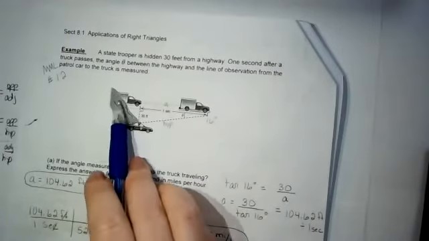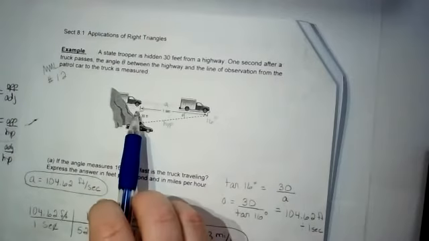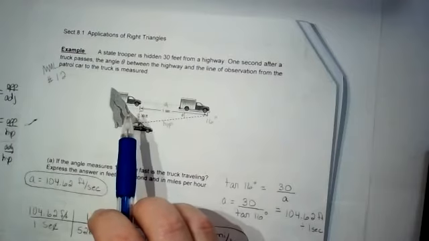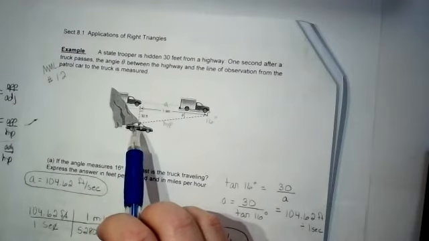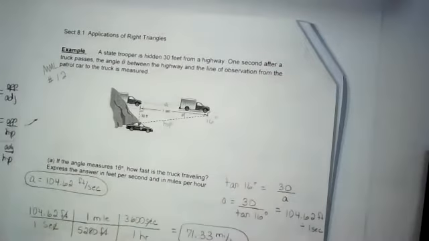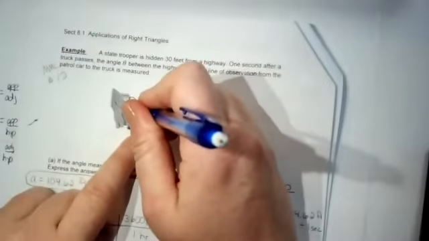But basically, I don't know, it's some mountain state. Here's a mountain. There's a little trooper behind the mountain, and he's trying to catch speeders. And he forgot his little speeding gun, right? But he's really good at tricks. I don't know. Give me a break. All right, so here he is.